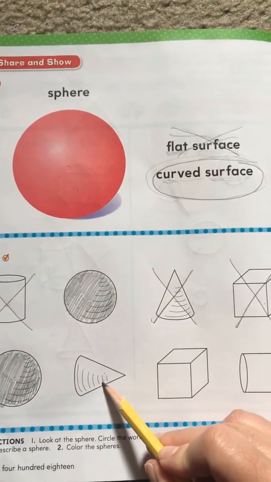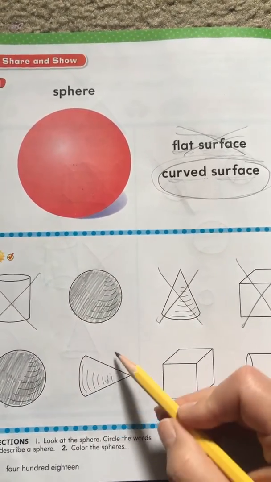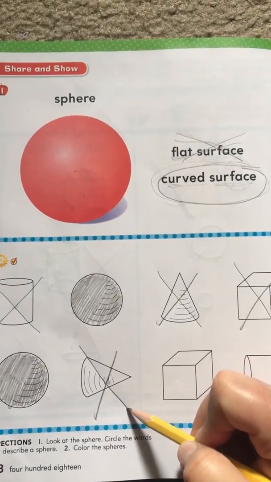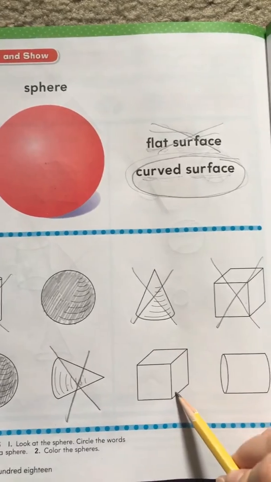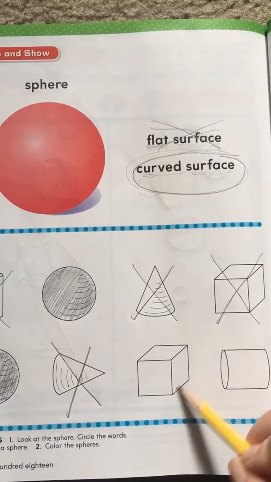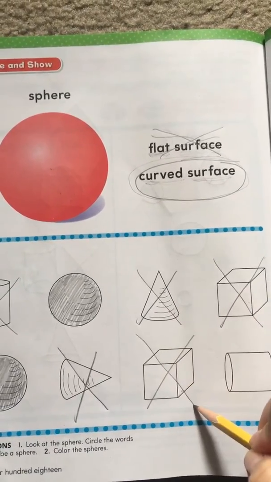Good. Is this a sphere? No, it's a cone again, just on its side. Kind of looks like Olaf's nose. Is this a sphere? No, it's another cube that stacks.